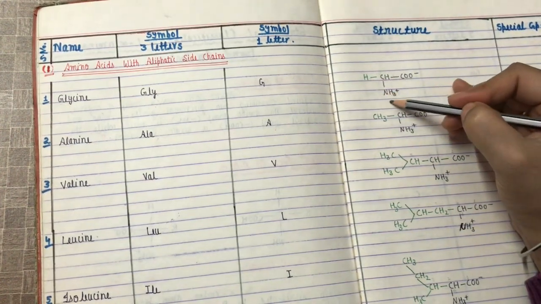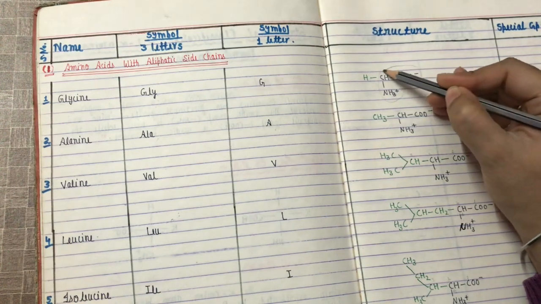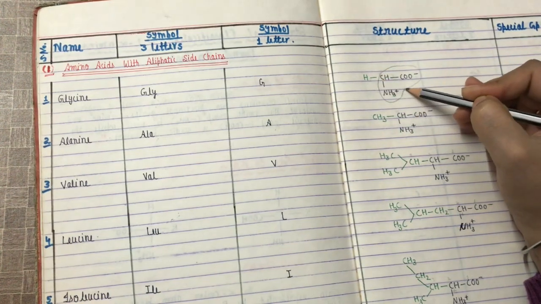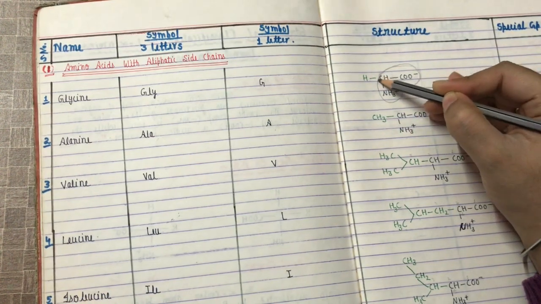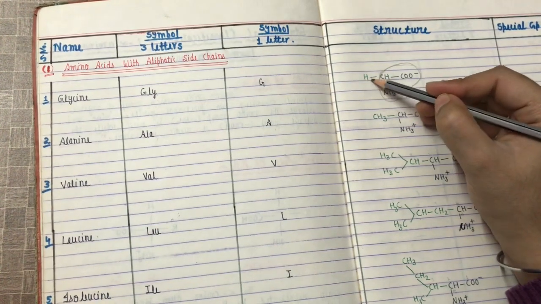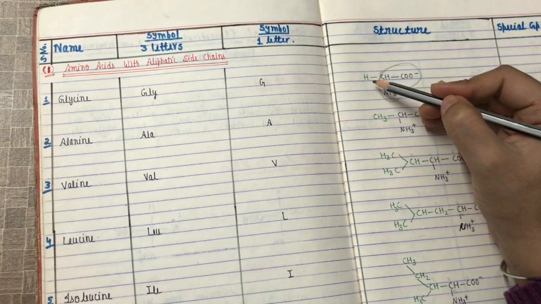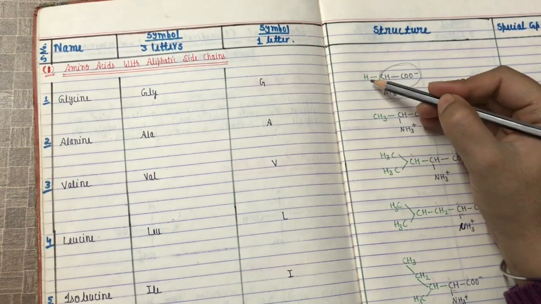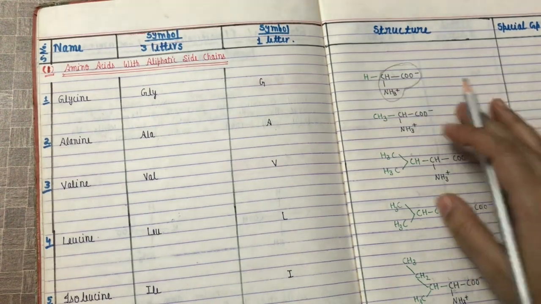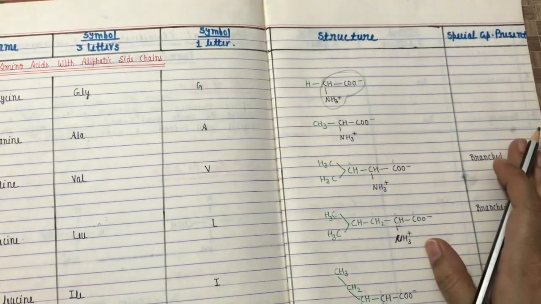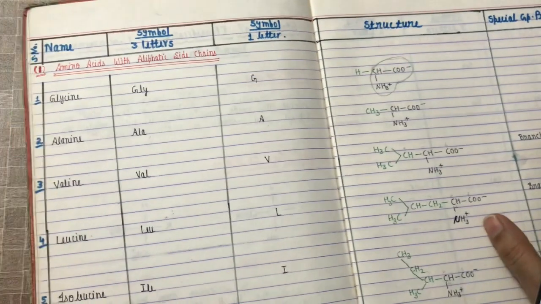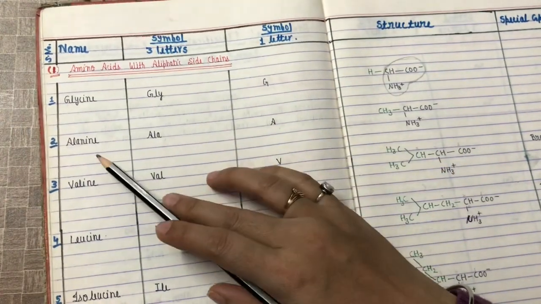This part is common in each and every amino acid, and the side chain is going to make the difference. Glycine contains the simplest side chain, which is only a hydrogen atom, and there is no special group present in the structure of glycine. Next amino acid is alanine.